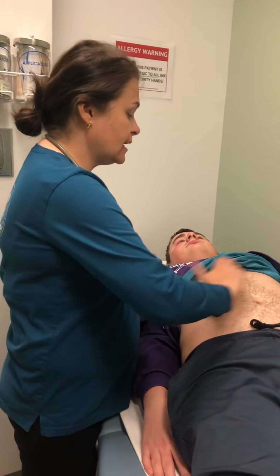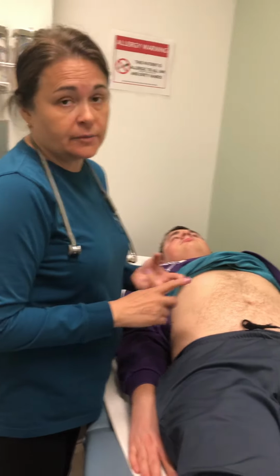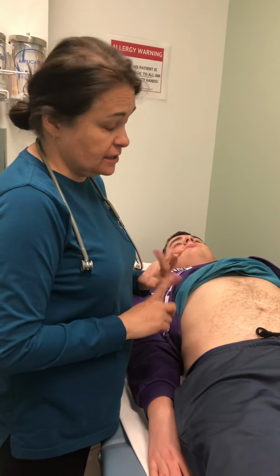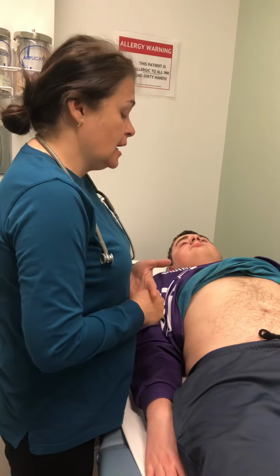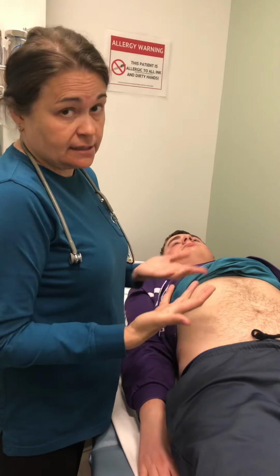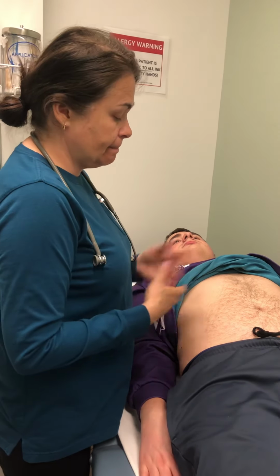We're going to be looking at the contour of the abdomen. Of course, a distended abdomen can mean that there's fluid or air collection in the abdomen from excessive gas, constipation, or ascites.